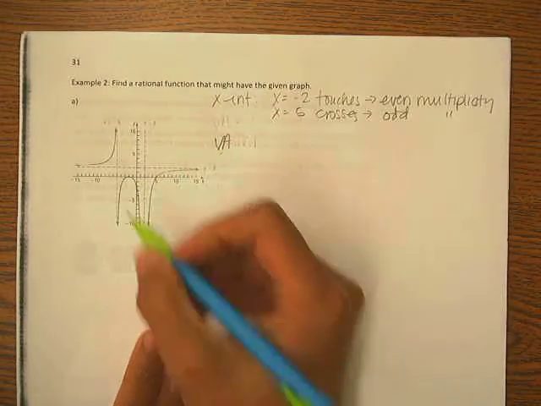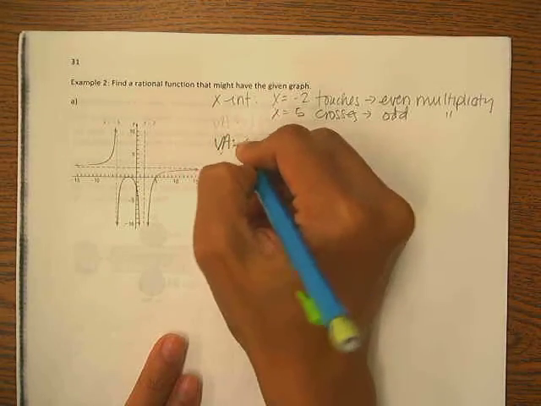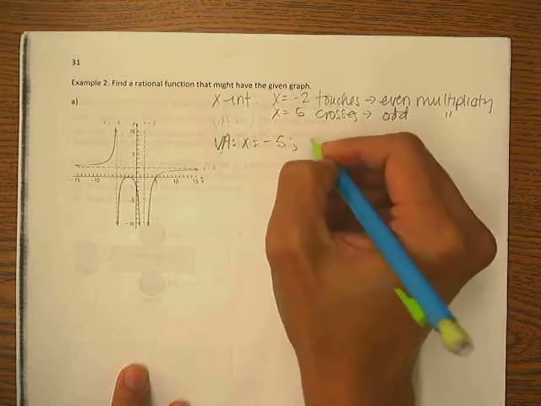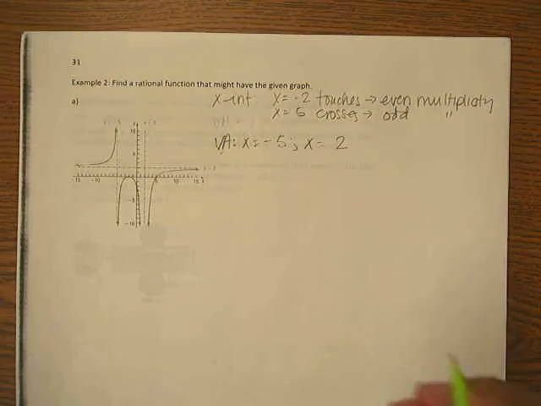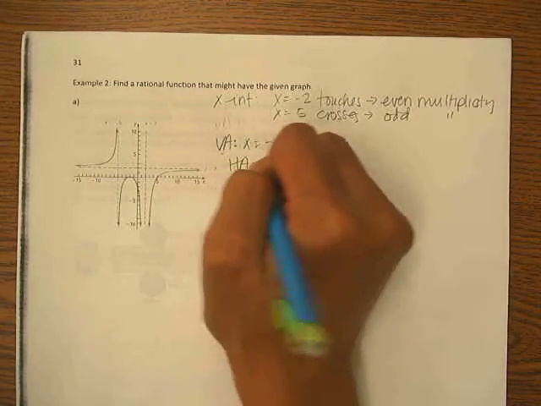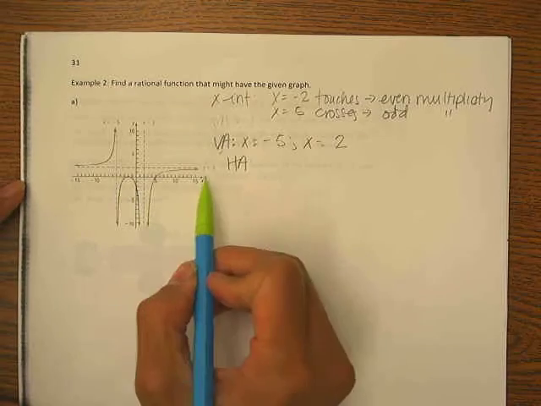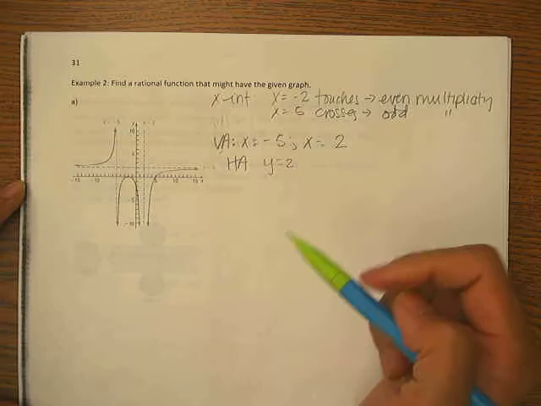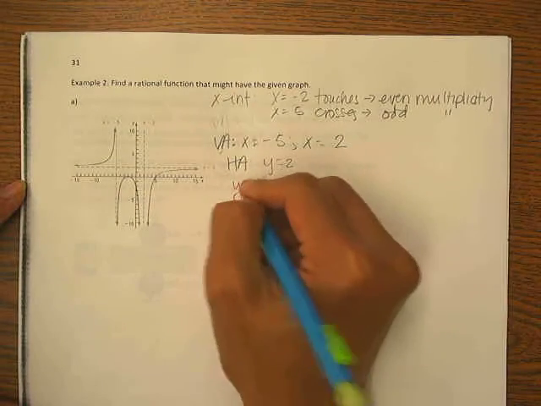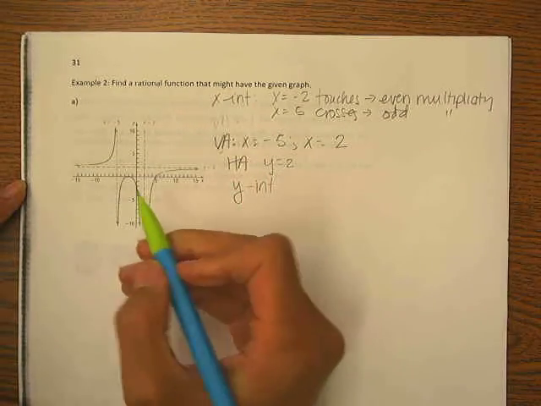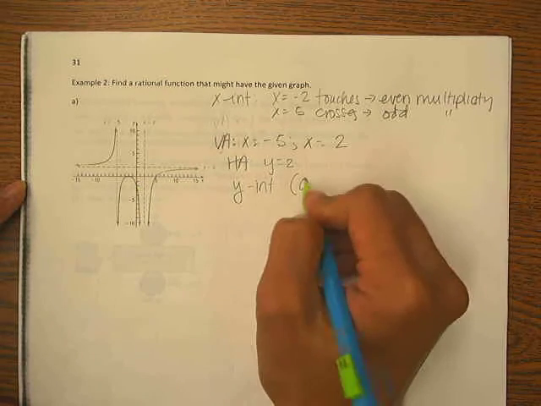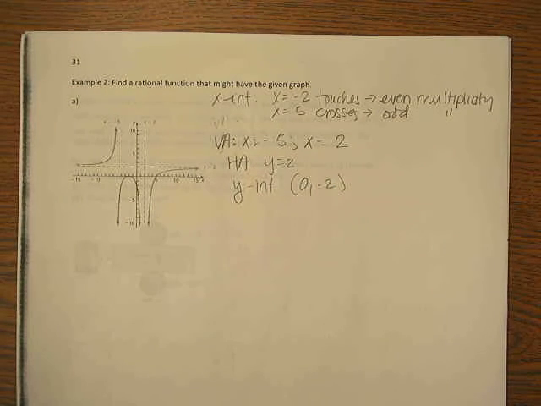VA, looks like we have 2 of them. X equals, oh look, they gave it to us, -5, and X equals +2. We do have a horizontal asymptote at, let's count, oh, they gave it to us, Y equals 2. We have a y-intercept, do we not? Y-intercept at, looks like -2, right? So 0, -2. Anything else that you can spot out?